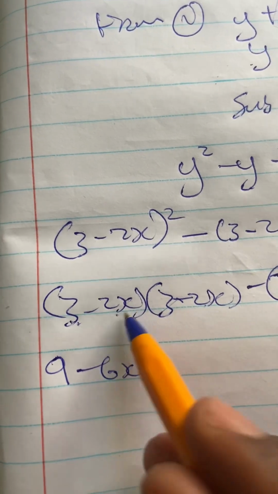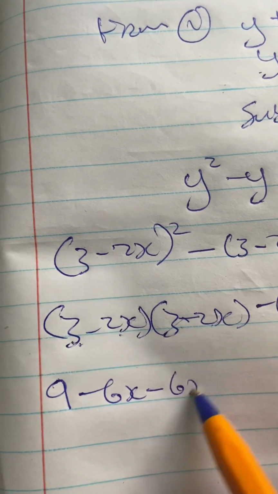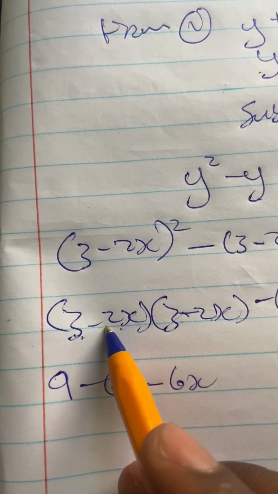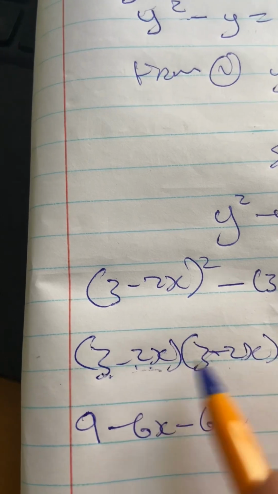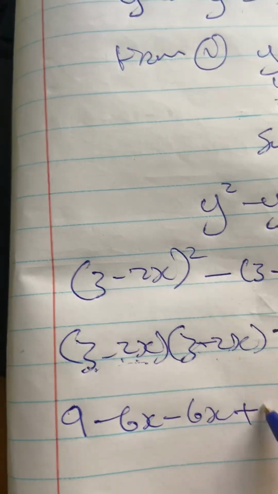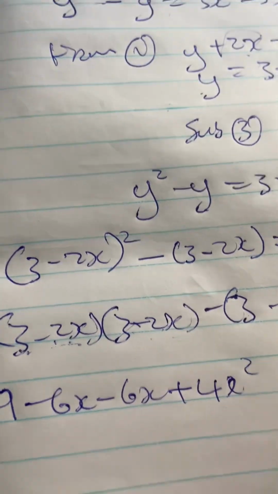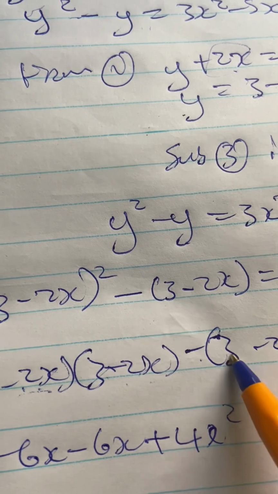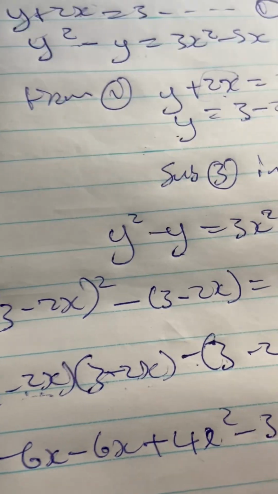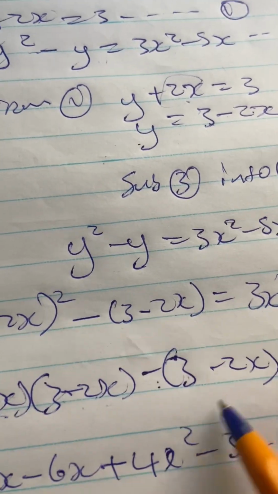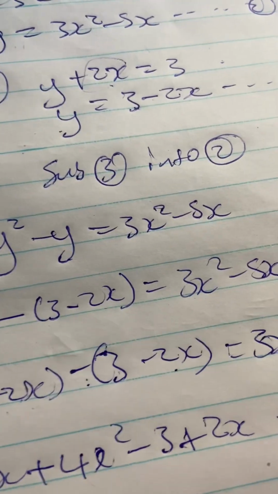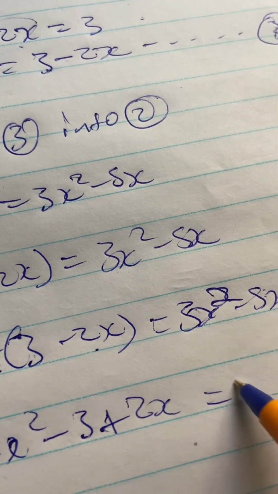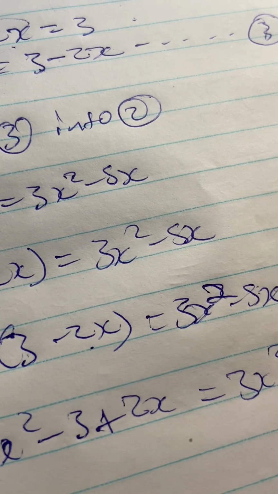Here negative 2x times 3 is going to be negative 6x. Negative 2x times negative 2x is going to be positive 4x squared. Here negative times 3 is going to be negative 3. Negative times negative 2x is going to be positive 2x. So this is equal to 3x squared minus 5x.